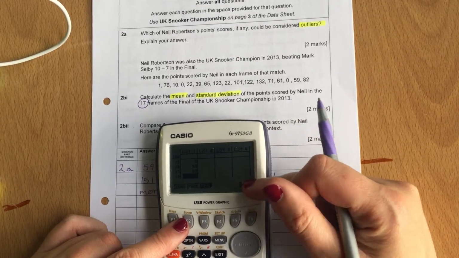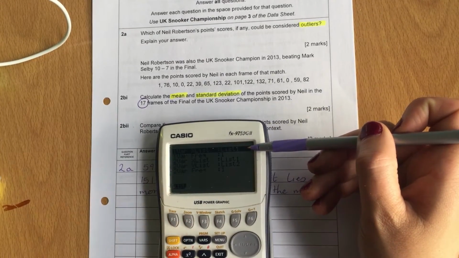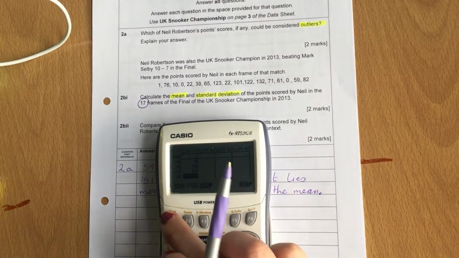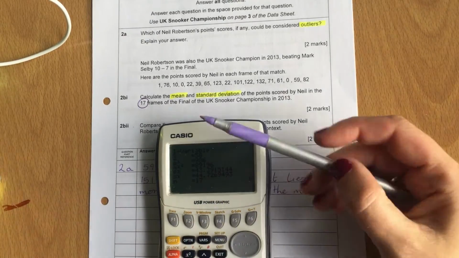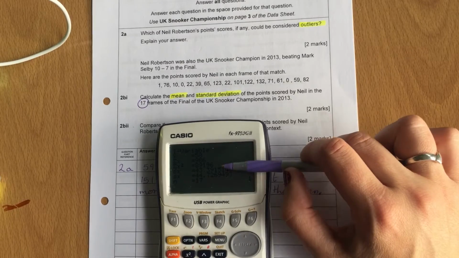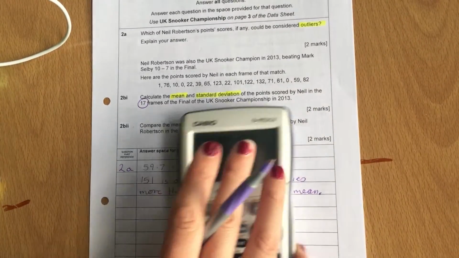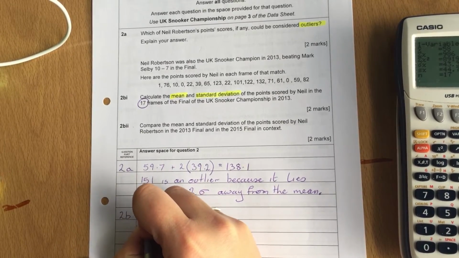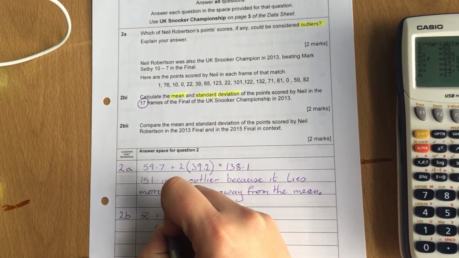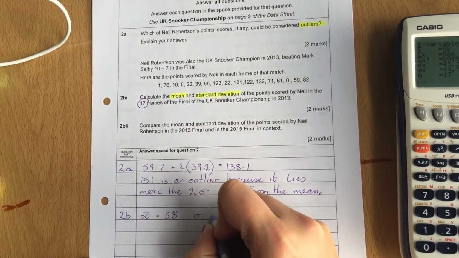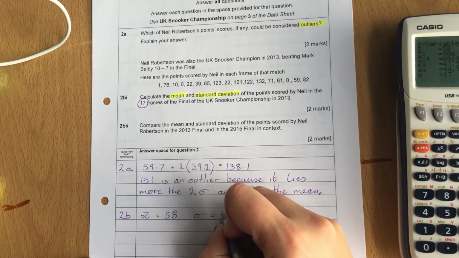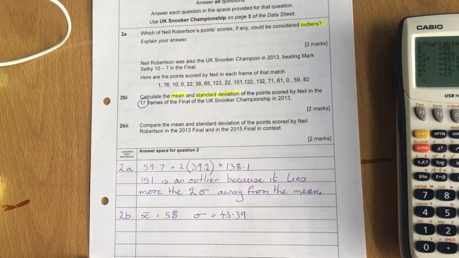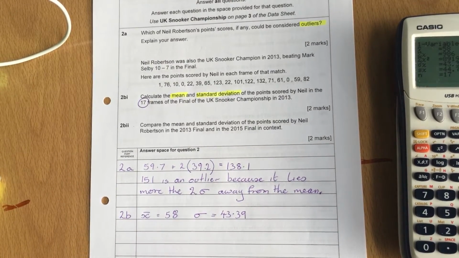We are then going to calculate. If we check our settings, we've put stuff in list 1 and there's only one of each thing. So we go into one variable and it gives us the mean at the top and our standard deviation. So we've got a mean of 58 and we have a standard deviation of 43.39.